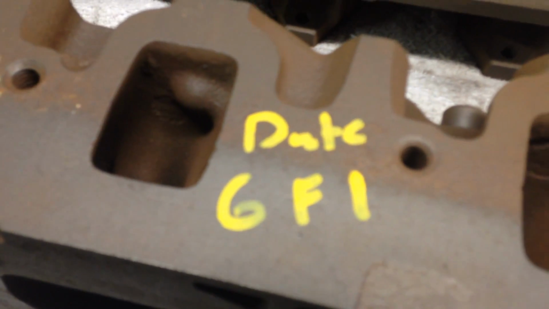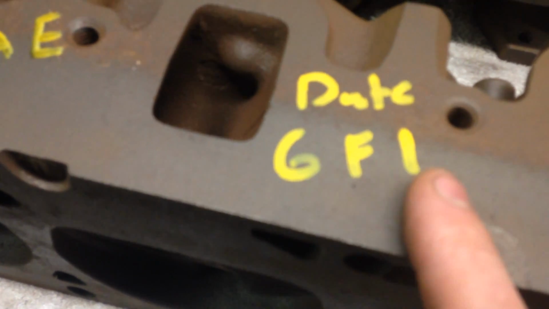So they literally give you the day that it was. I don't know if it's the day it was actually, I don't think it was the day that it was put on the car. It was the day that it came out of the foundry because the date code is cast into the head. So it was done at the foundry when they actually cast the head. So this head was cast in June of 1966, and it was June 1st.